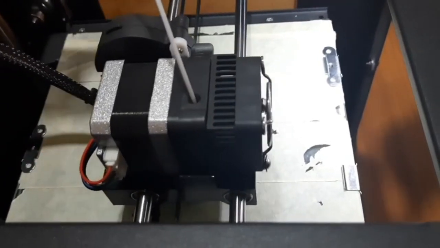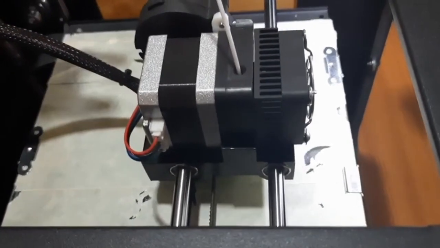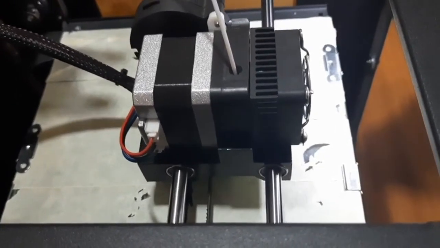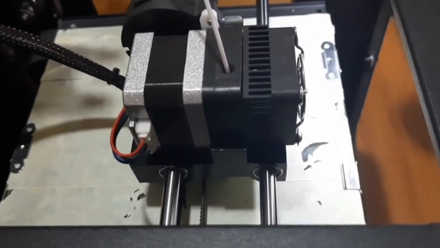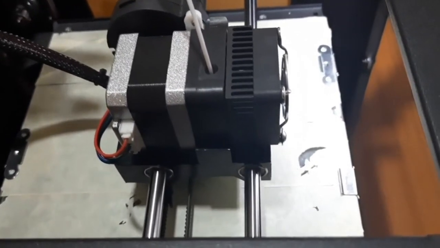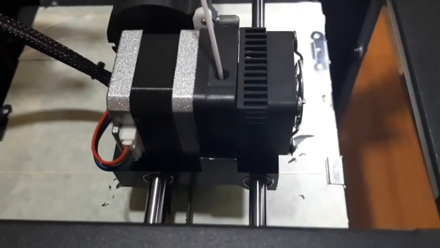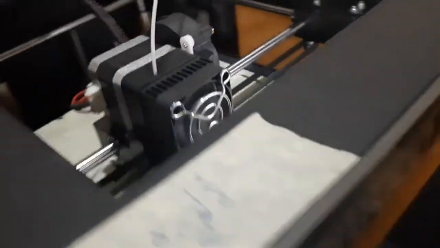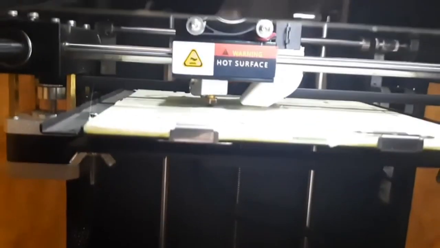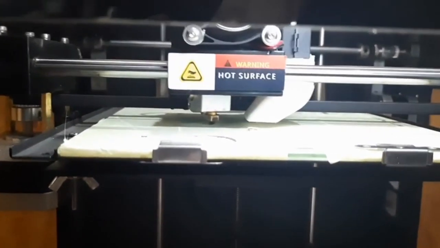So this is the first layer. So like this we will be having layer by layer deposited on the platform. This is how it works.